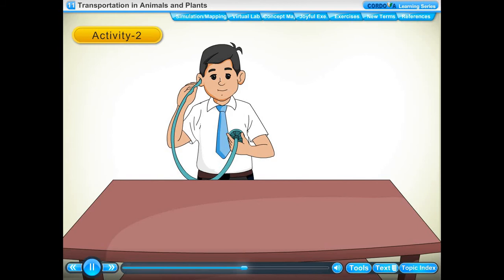We put the open end of the rubber tube in one of our ears and place the mouth of the funnel on our chest just above the heart. We now try to listen carefully to the sound. We will hear regular thumping sounds. These thumping sounds are the heartbeats.